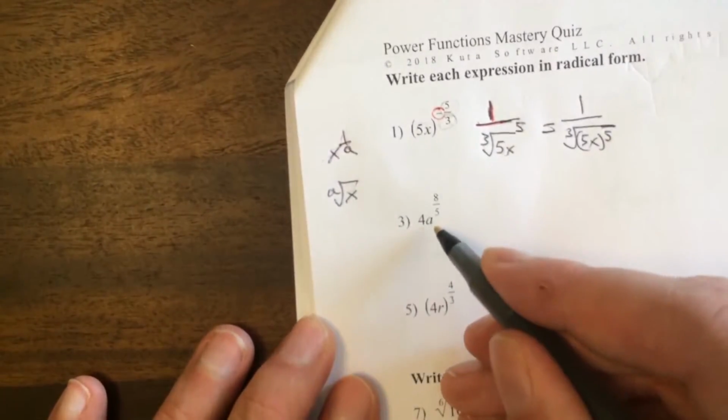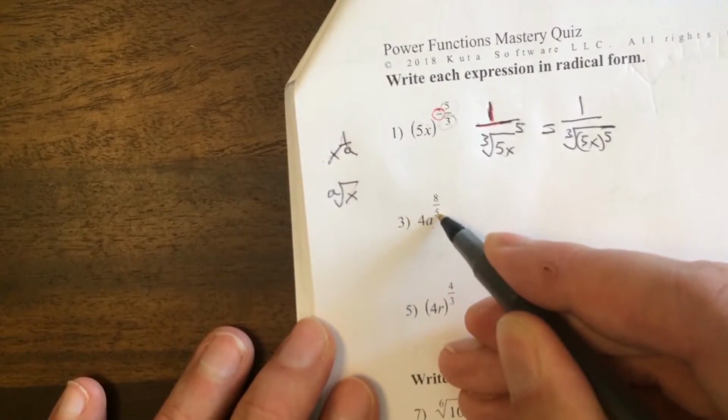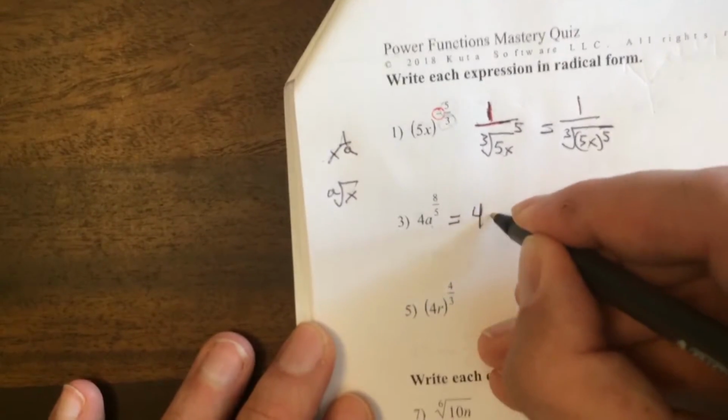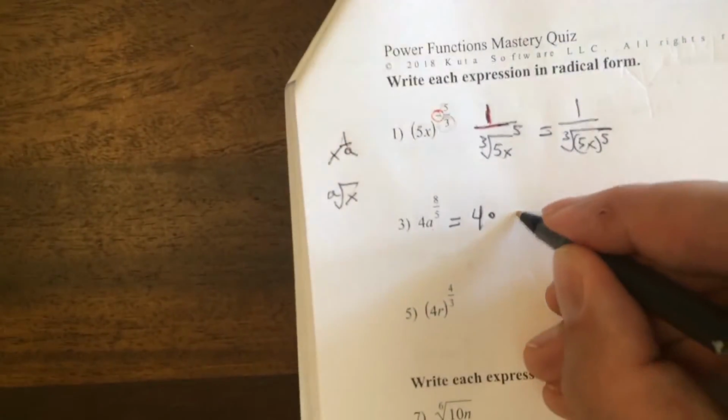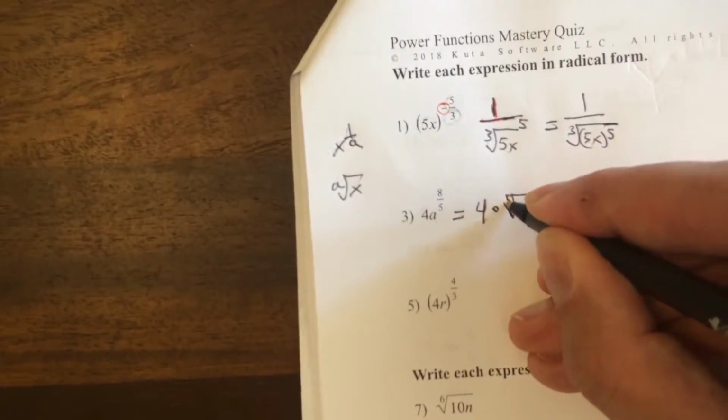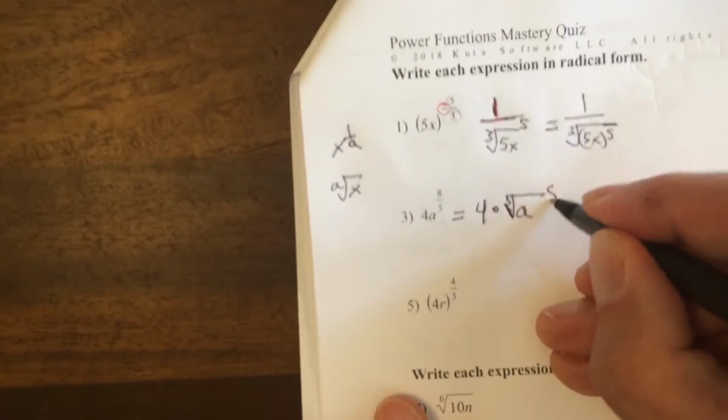All right, let's look at this one. This one's a little bit different. This time only the a is to the 8/5. The 4 is outside. And so this is equal to 4 times the a is the thing that's inside the root, and it's the 5th root of a, because that's in the denominator, to the 8th. All right, and let's do one more.